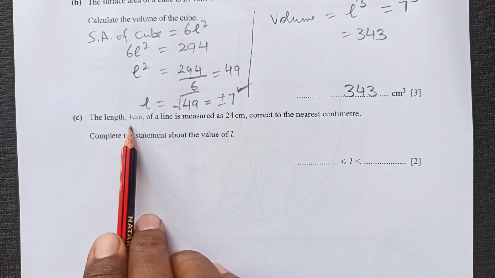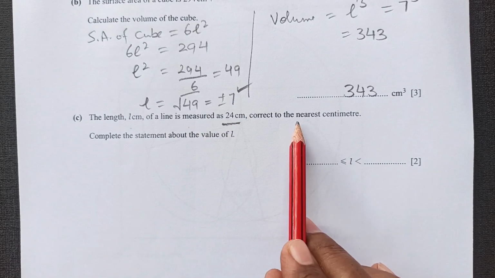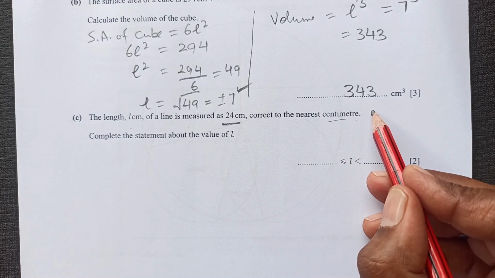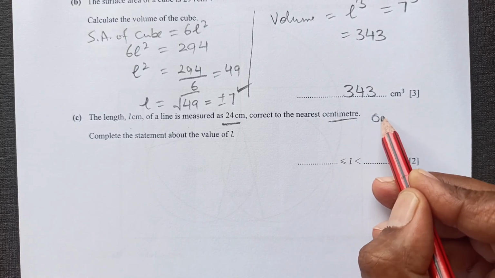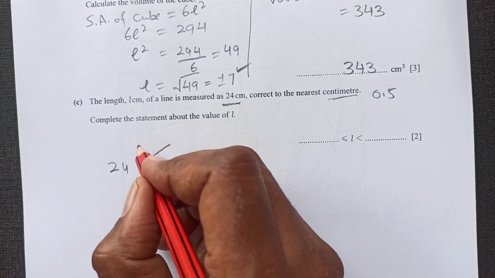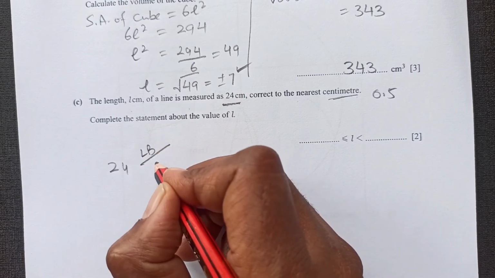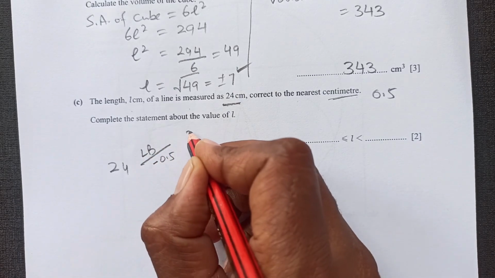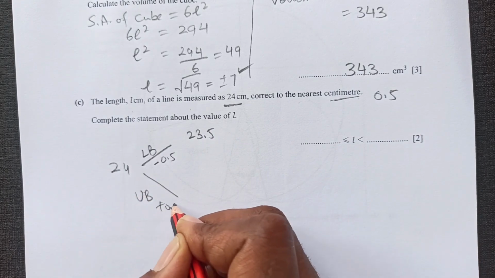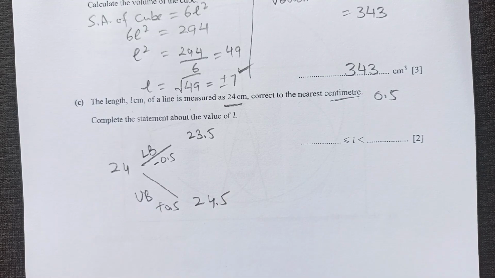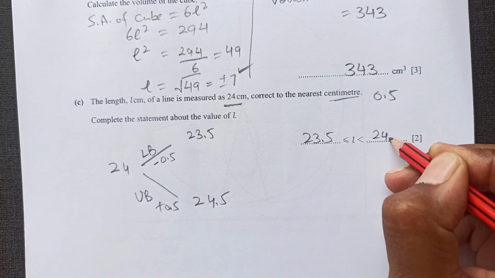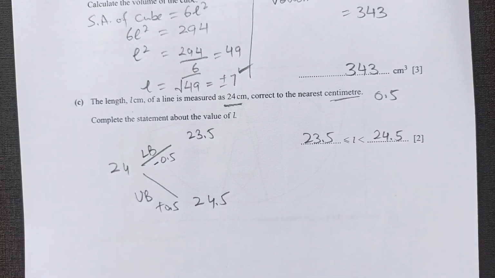Now the length L of the line is measured as 24 centimeters, correct to the nearest centimeter. So for the nearest centimeter, we will take half of that, which is 0.5. For the lower bound, 24 minus 0.5 will be 23.5, and for the upper bound, you are going to add 0.5, which will be 24.5. So here we will have 23.5 and this is 24.5, right?